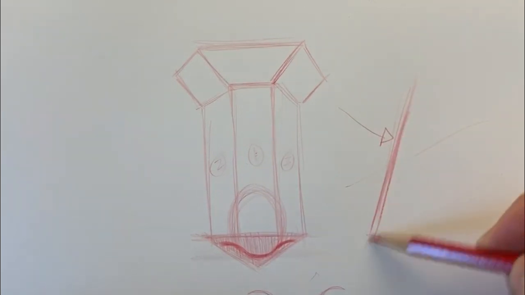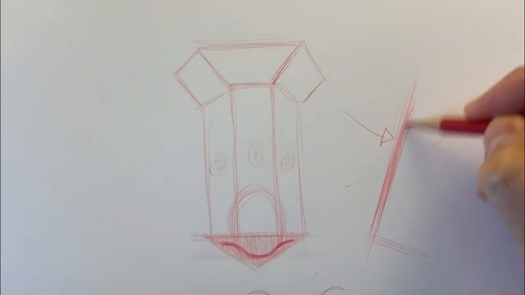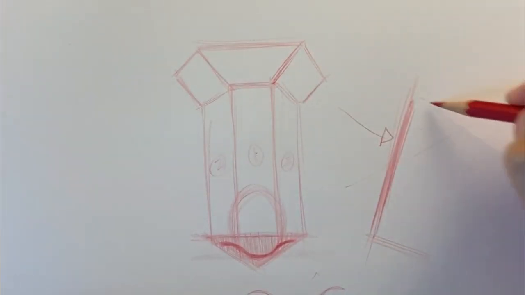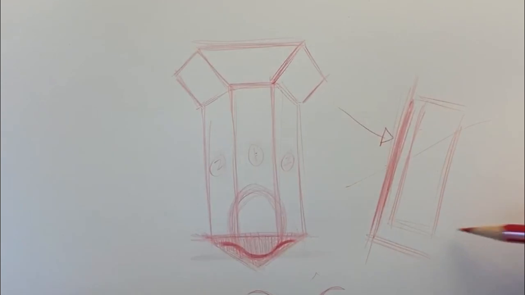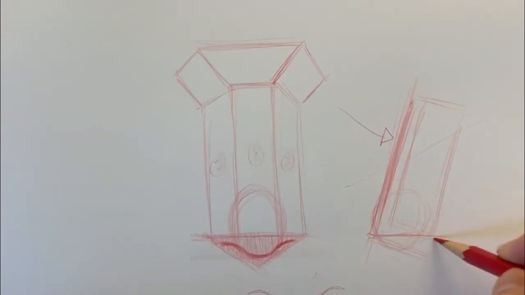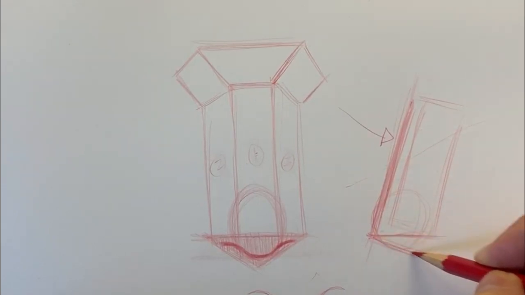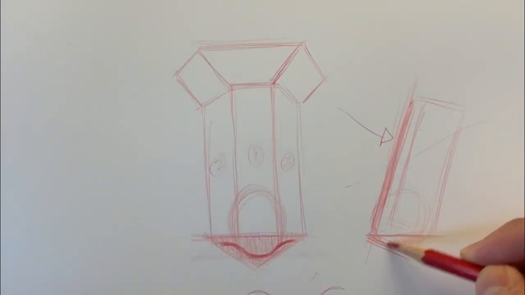But now we're seeing it from the side. And that number 1 is just a very thin little sliver. And then the sides are nice and big, right? And you have the ball of the nose that comes here. This is where the nose turns under. It turns and then goes underneath. That is why we shade it.